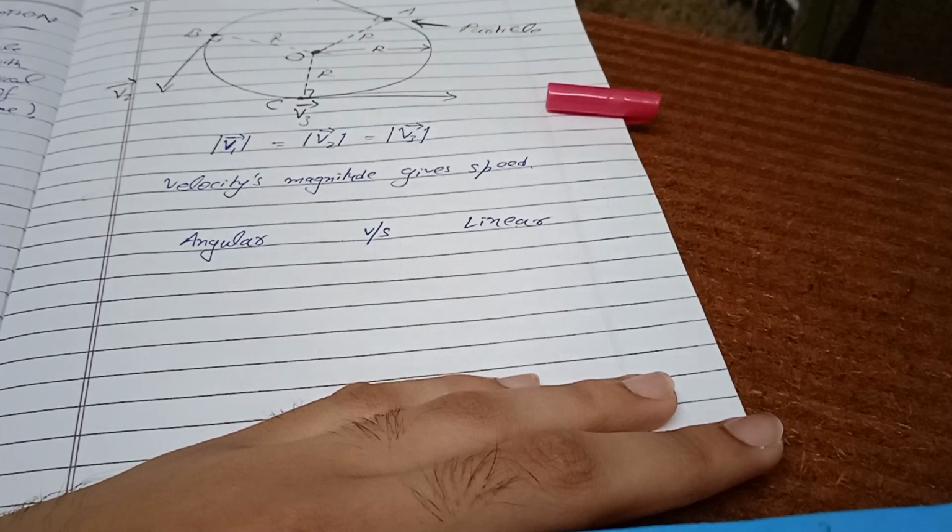And this is brought by vectors. So vectors and calculus both are purely mathematics, not physics.